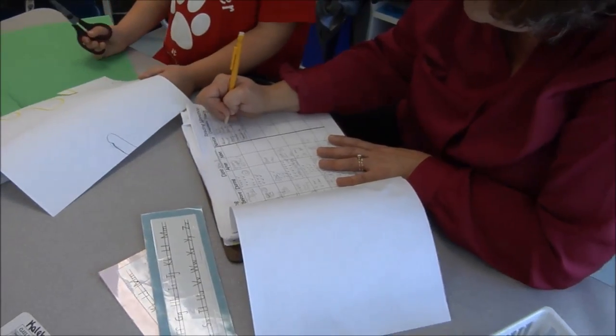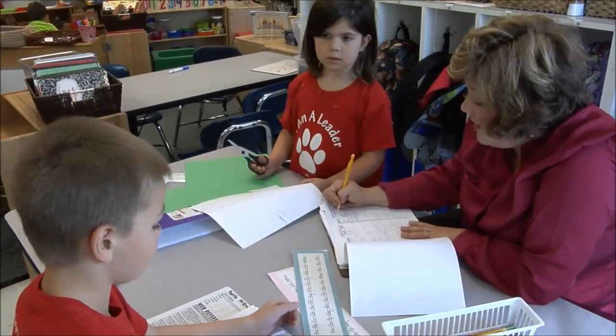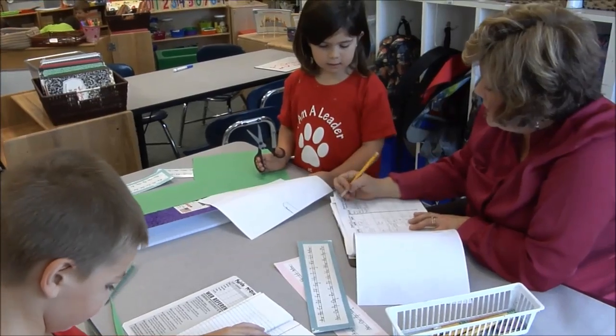They generate all kinds of documentation and evidences of their learning just by having the right environment with the right materials and the adults being supportive. I think I would have been scared too.